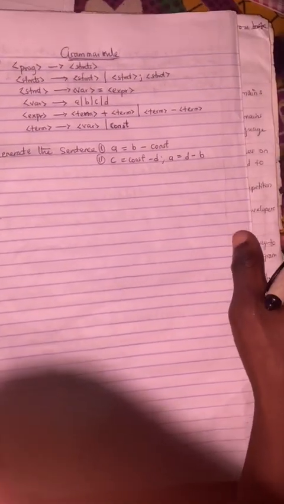So you can be given a question like this with the production rules, which are these rules here, and you'll be asked to generate sentences. For example, A equals B minus const, or C equals const minus D, semicolon, A equals D minus B. So these are sentential forms or sentences. You'll be asked to generate them from this production rule.